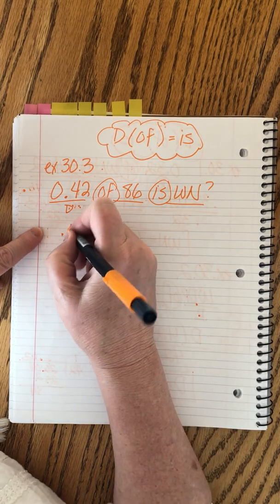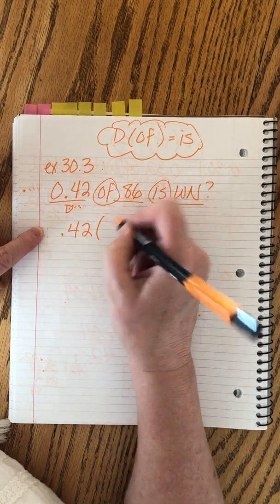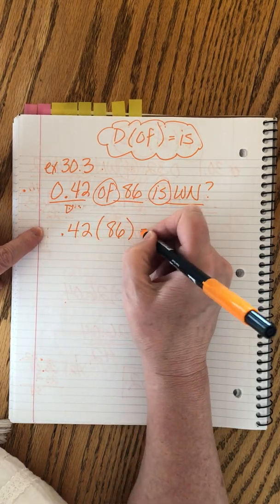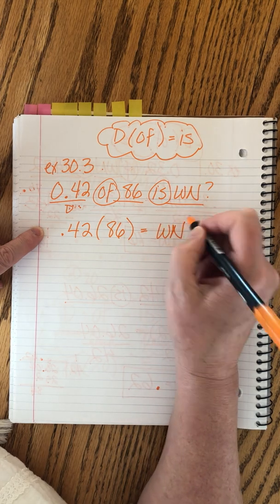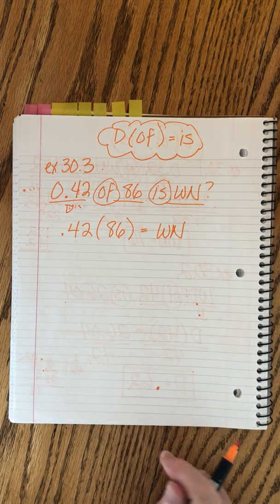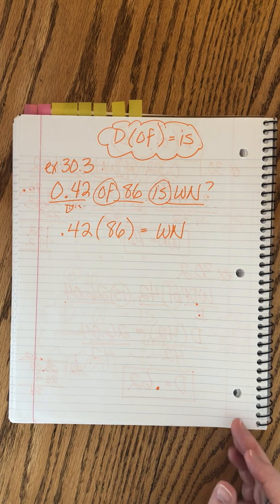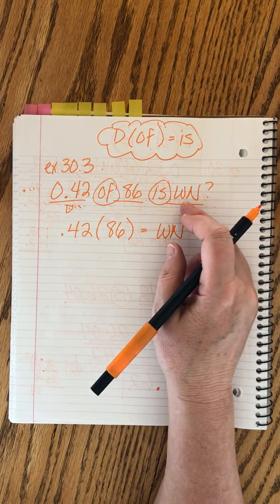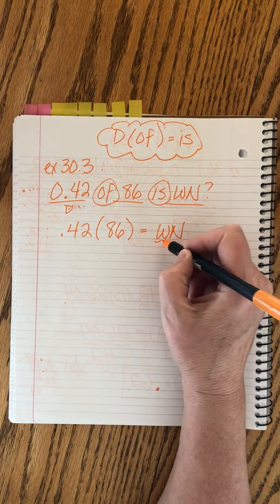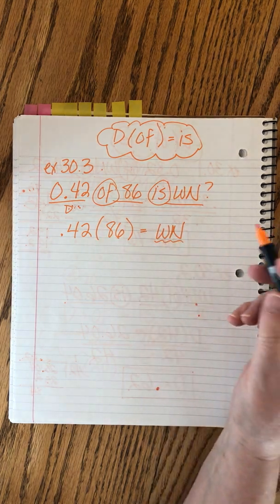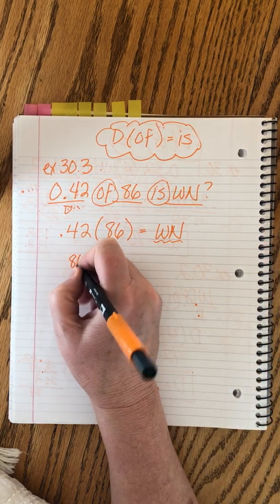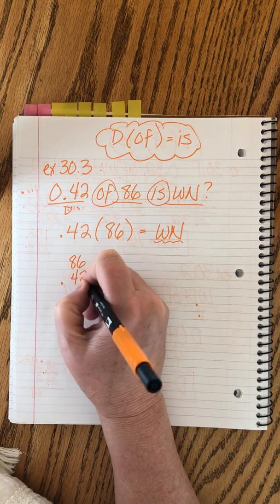So 0.42 times 86 equals what number? I'm just plugging in to that. And this is the easiest kind of all because we don't have to use any algebra to solve it. The variable is already by itself, so all we have to do is multiply 86 times 0.42.